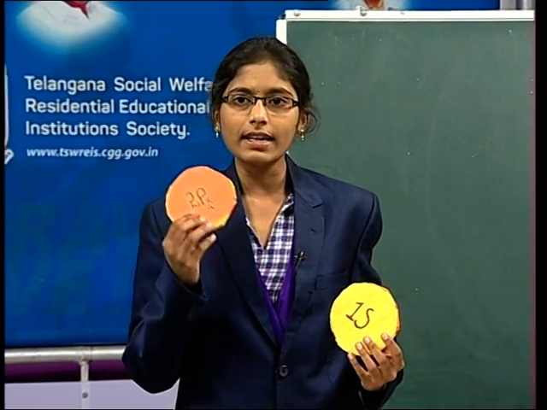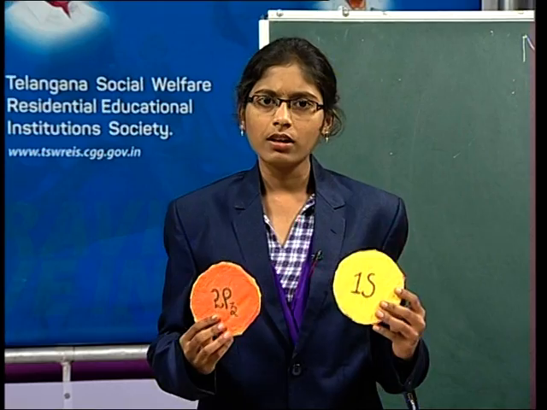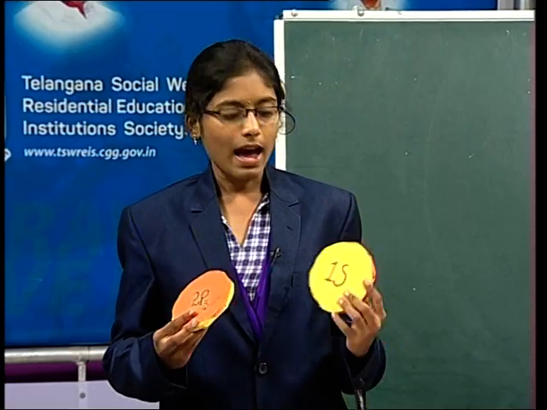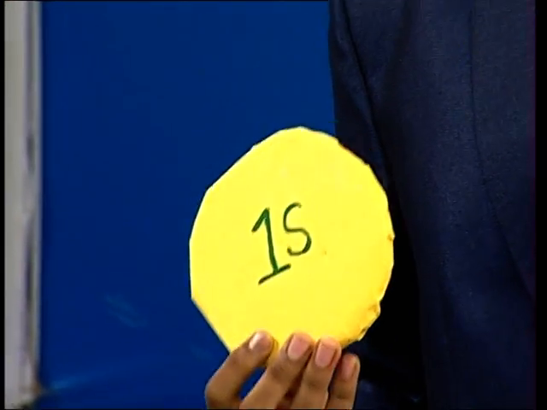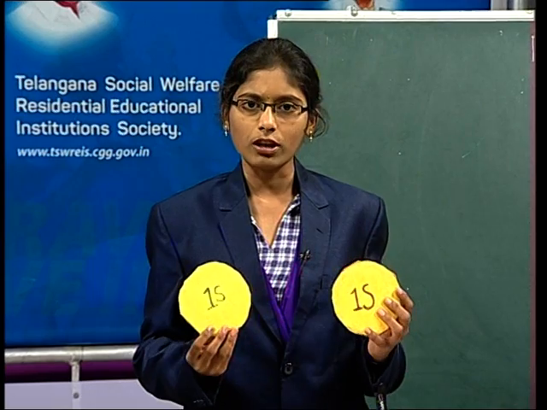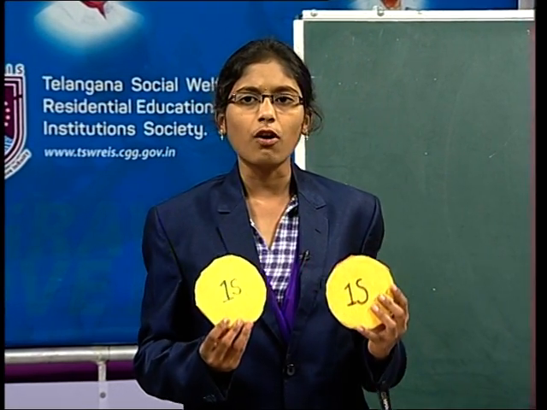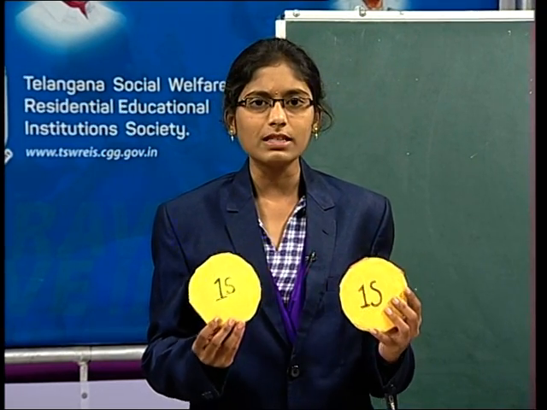Another example is 2pz orbital and 1s orbital. Do these two orbitals combine to form a molecular orbital? No, because of their different symmetries. And here it is 1s orbital, and it is also 1s orbital. Do these two orbitals combine to form a molecular orbital? Yes, these two atomic orbitals combine to form a molecular orbital because of their comparable energies and proper symmetry.